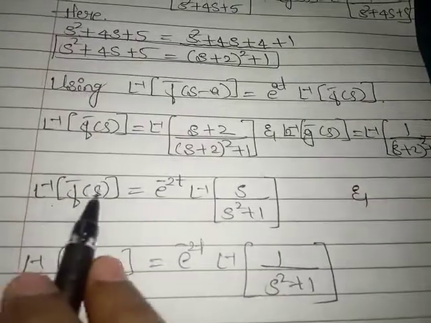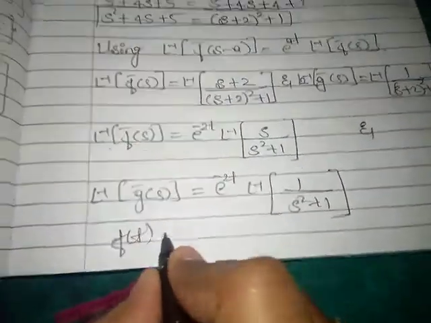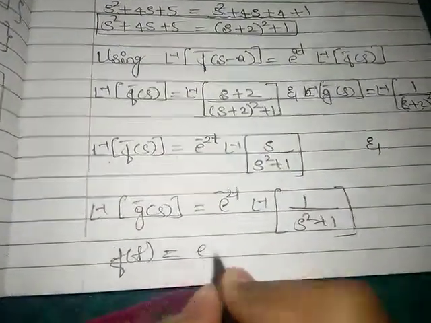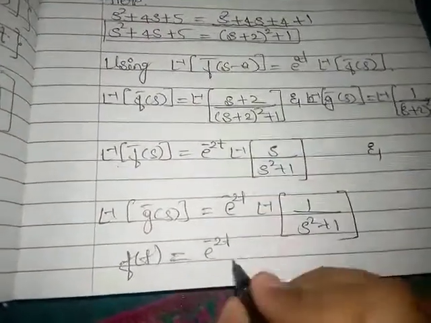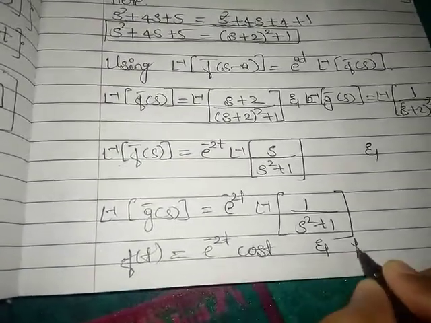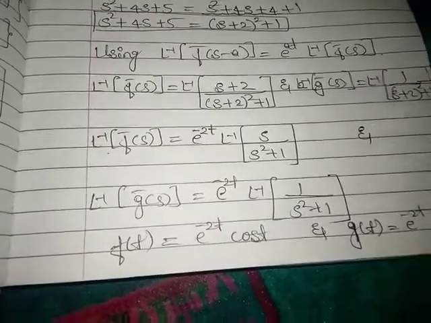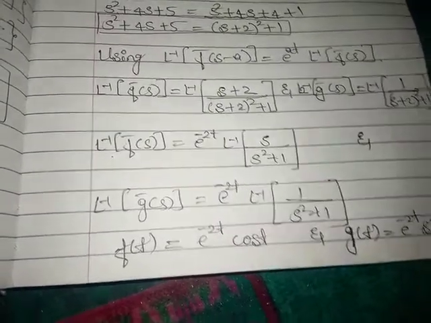Therefore L inverse of f bar of s is f of t, which is equal to e raised to minus 2t cos t, and g of t is equal to e raised to minus 2t sin t.